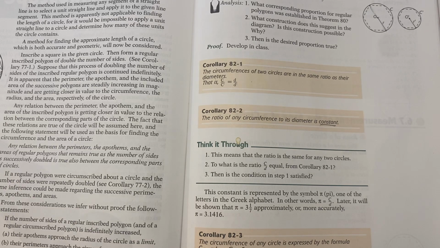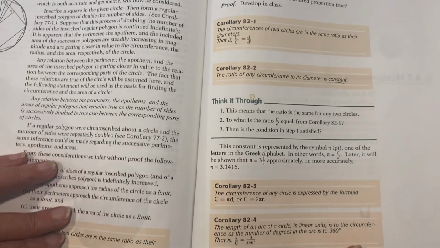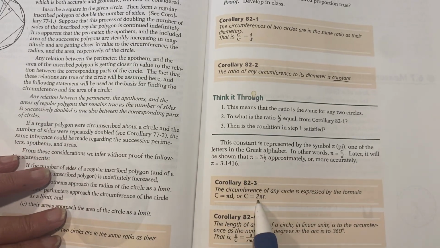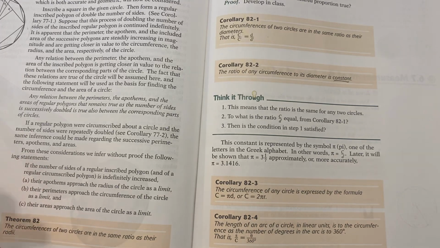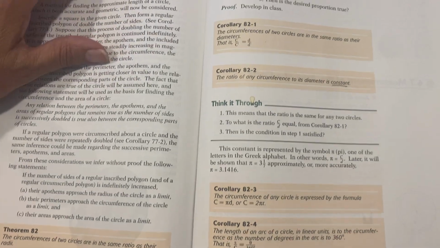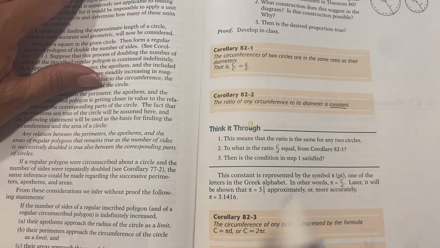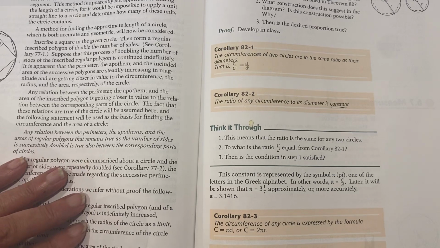A long time ago, they figured out pi is 3.14, and it goes on. I'm sure you learned about pi. Pi looks like this little weird symbol right here. So just remember, the ratio of the circumference to its diameter is constant, and this constant is pi, right?